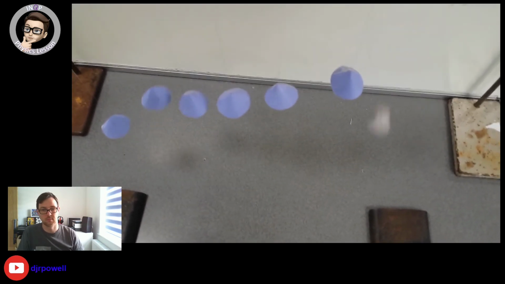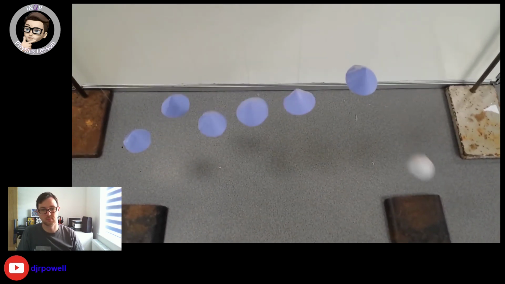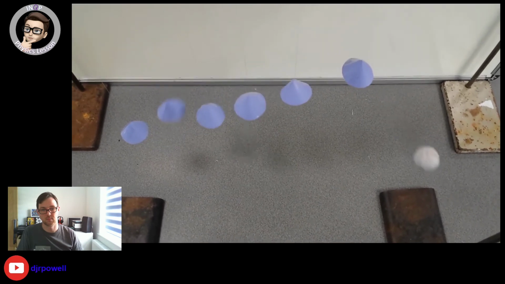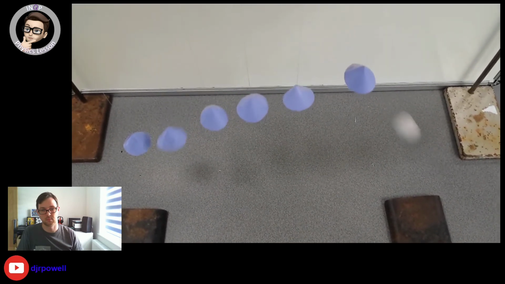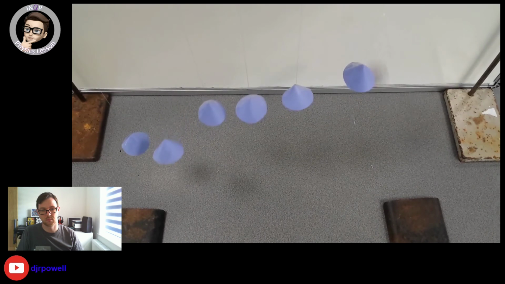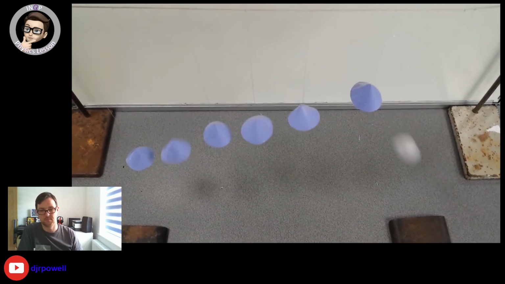So hopefully what you've been able to see is that one of the pendulums on the Barton's pendulum string is moving with a greater amplitude than all of the others. As we give it more and more time, there's one particular pendulum that is oscillating at a larger amplitude than all of the others.